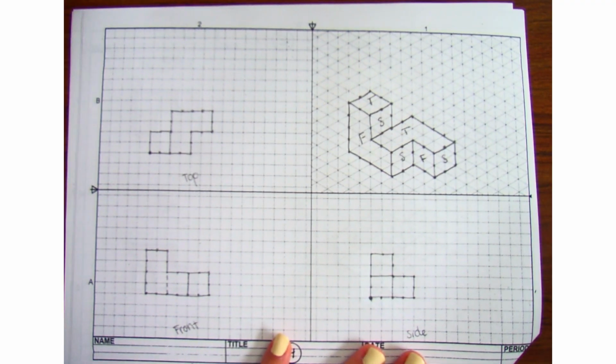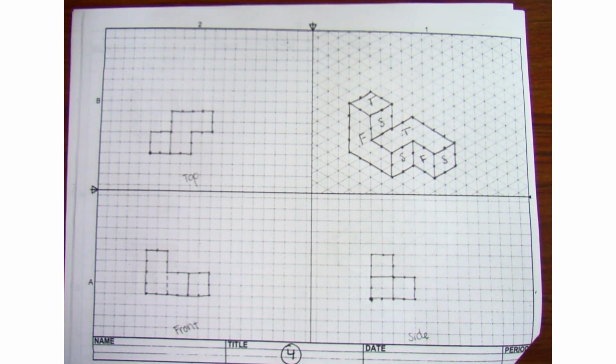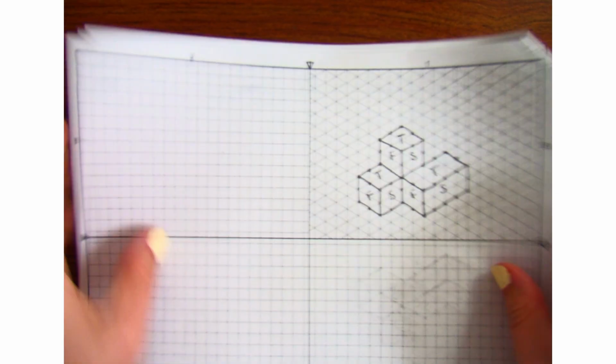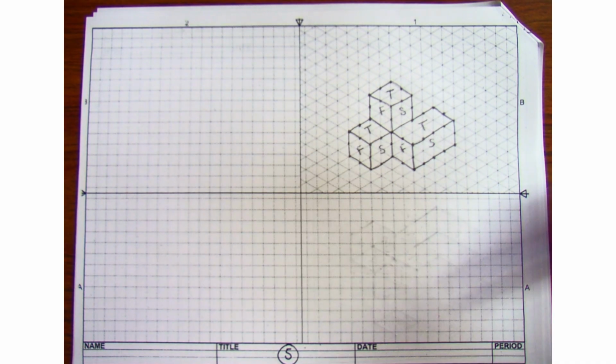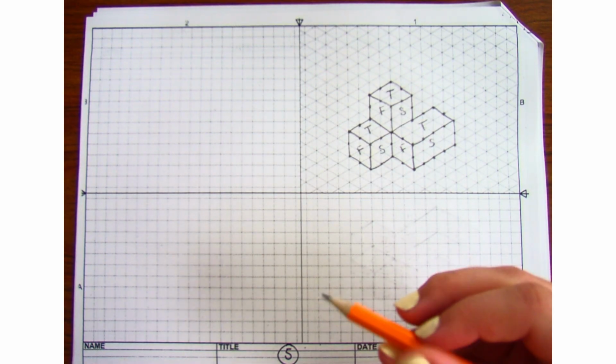So this would be our sketch for page 4. Once you're done, flip to page 5. First label top, front, side.